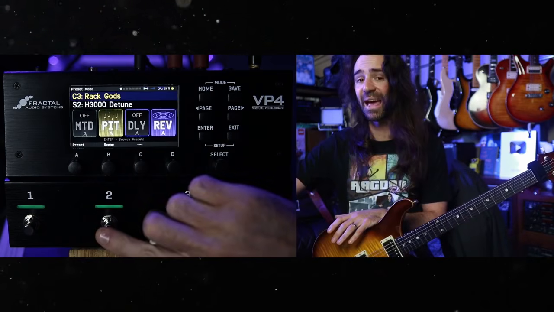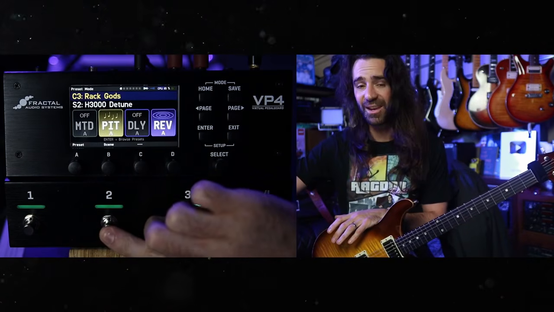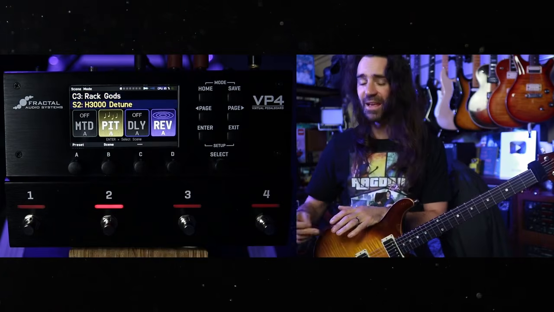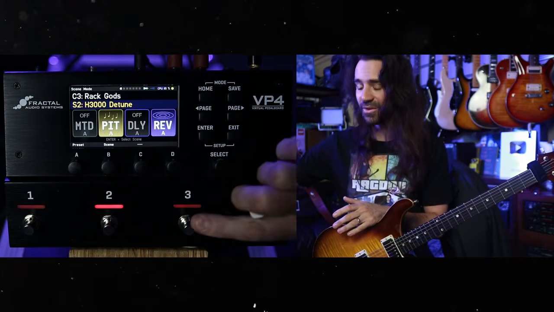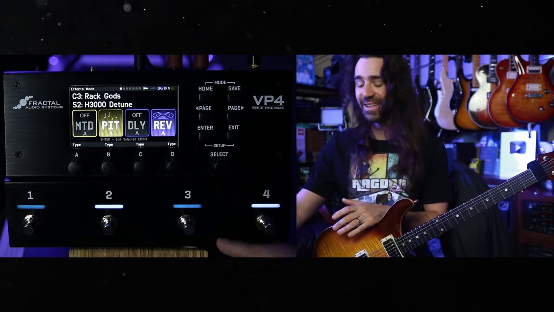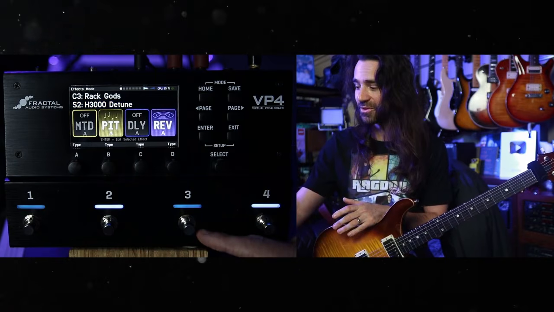What I'm going to do now is I want to access scenes. So I'm going to press and hold this second foot switch. This will now give me access to different scenes. Alternatively, I could just turn different effects on and off. I've set the hold function of the third foot switch to do that for me.